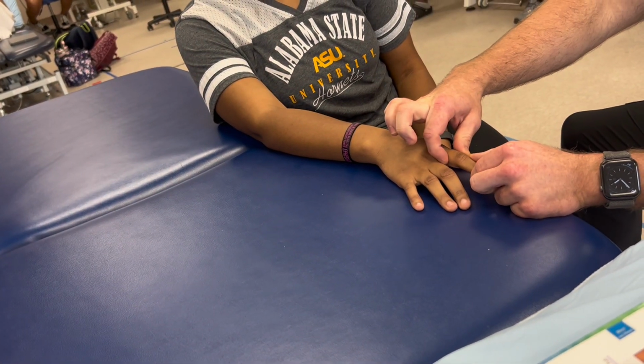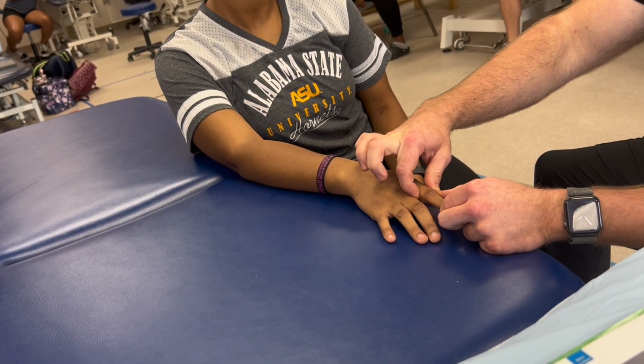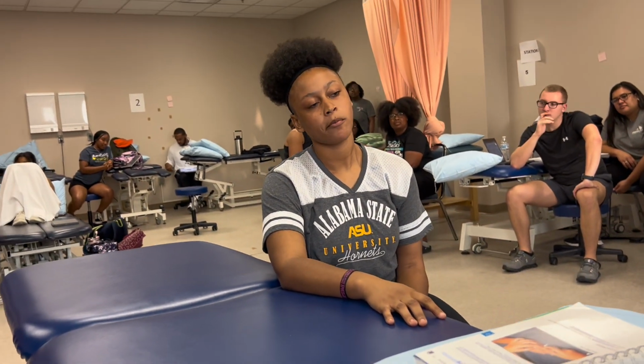Another one, be real aware of your anatomical position, 180 degrees, moving stuff around. Be real careful with how you name stuff with this, okay?